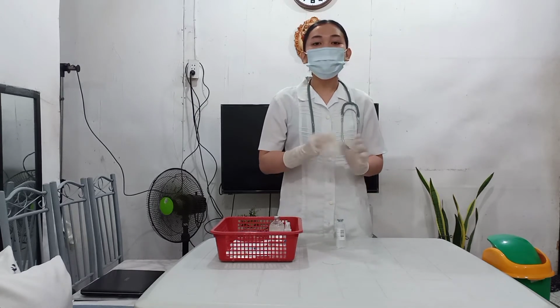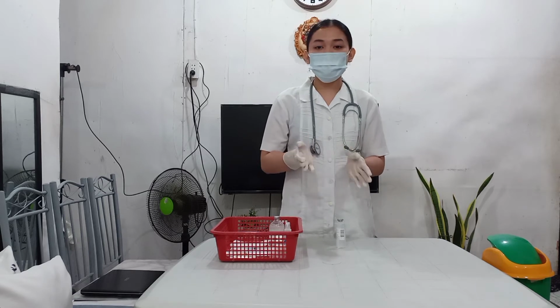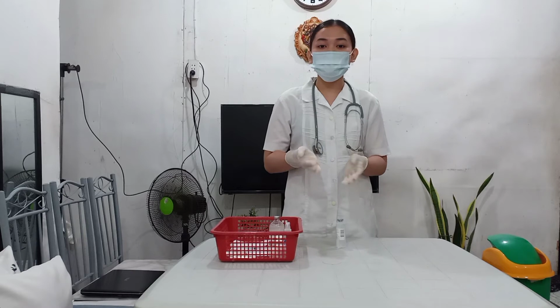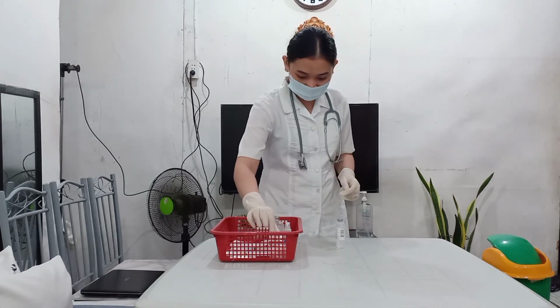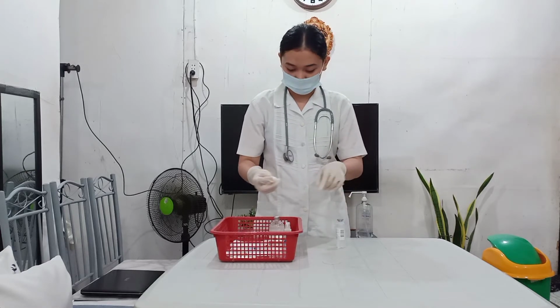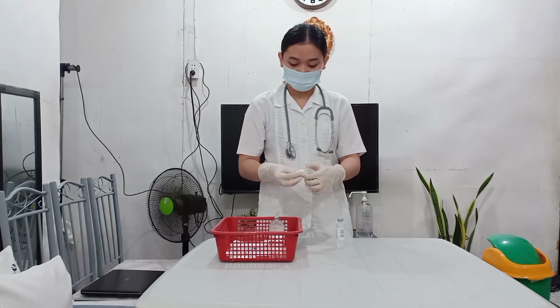Now, we attach the filter needle to the syringe. A filter needle will reduce the chance of glass being introduced into a medication. But before that, I am going to clean this rubber of the ampule just to make sure that it is free from contamination.